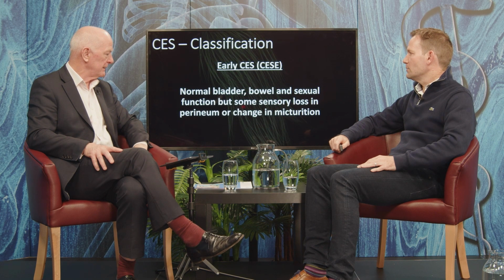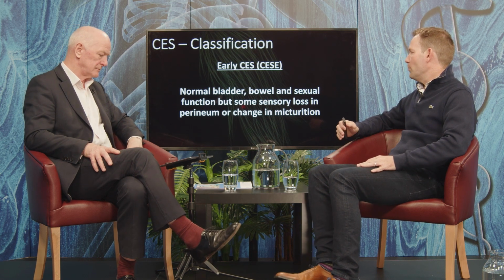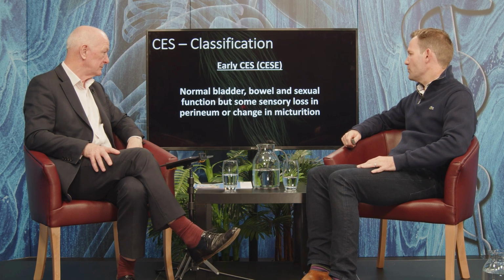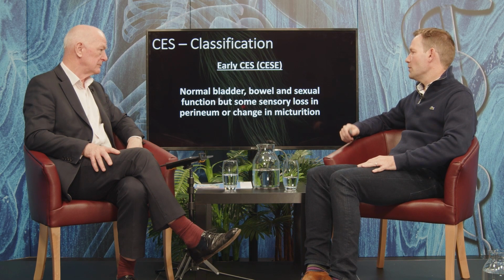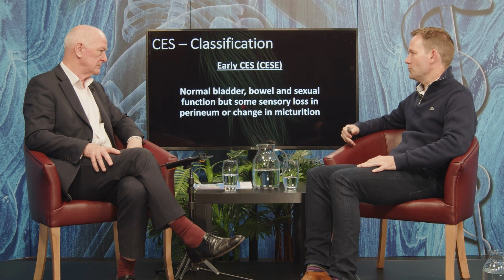Then we've got enough to make us wonder. And then we have early cauda equina, where essentially there is normal bladder, bowel, and sexual function, but there is some sensory loss in the perineum, or early changes in initiating micturition, so initiating peeing. So again, your index of suspicion starts to rise. You're going from a suspected cauda equina to something that you now think is the very early signs.